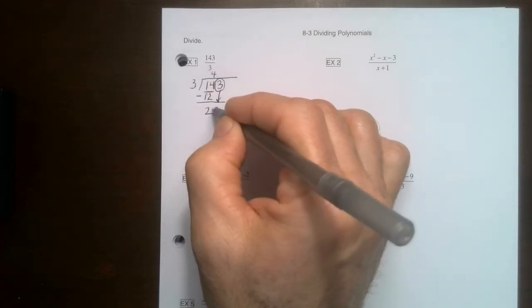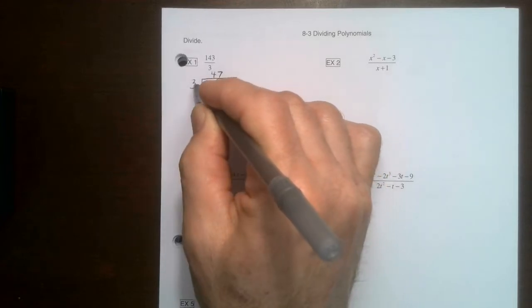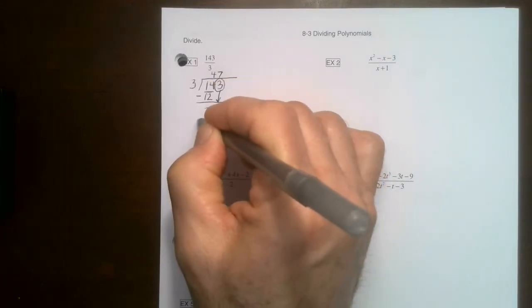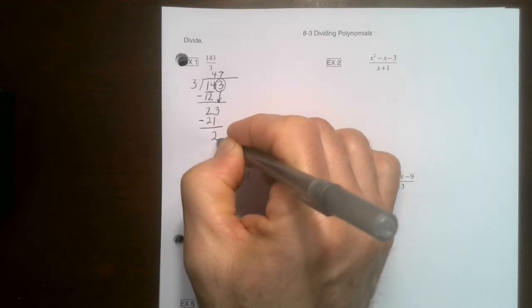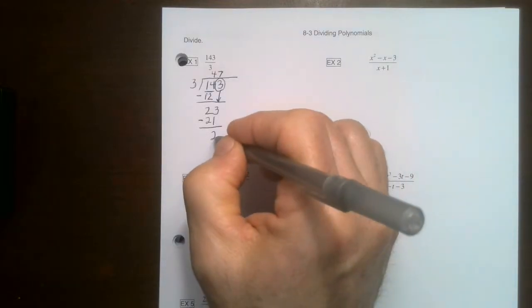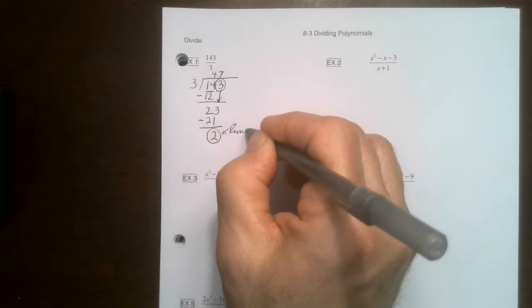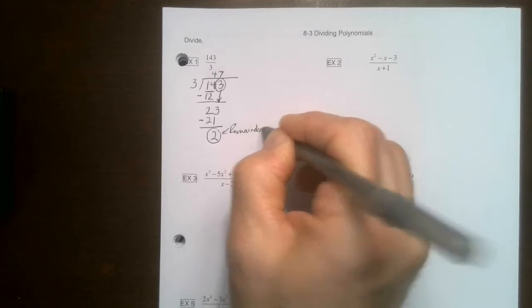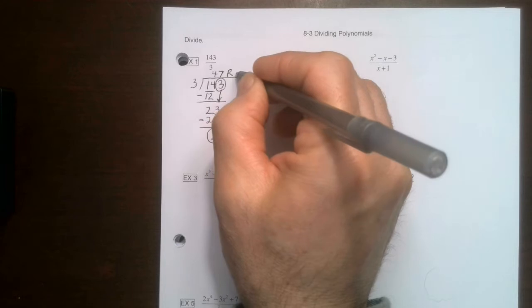Now, how many times does 3 go into 23 evenly? 7. 7 times 3 is 21. Always subtract. 23 minus 21 is 2. Now what we're going to do is take this, if you remember, this is called our remainder. And so back in the day, they used to go R2.